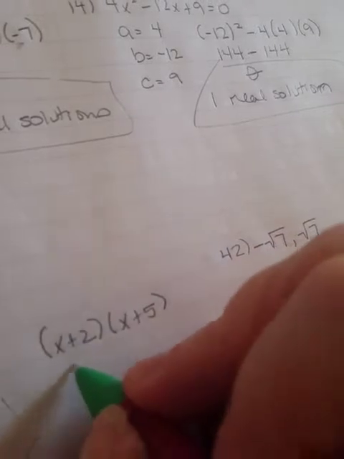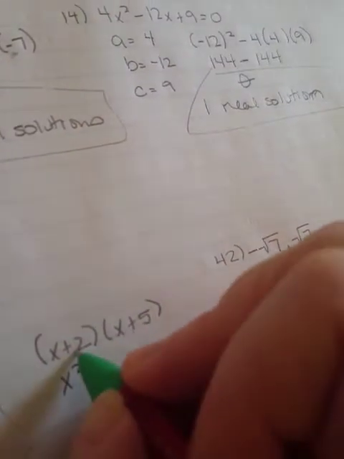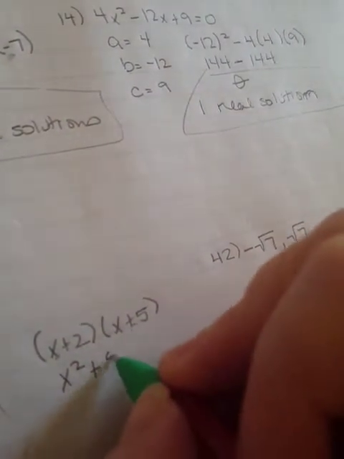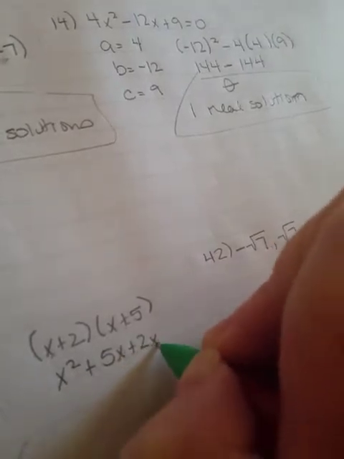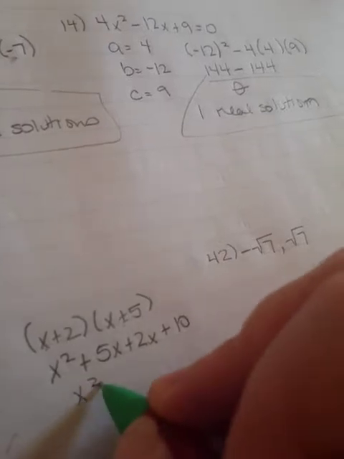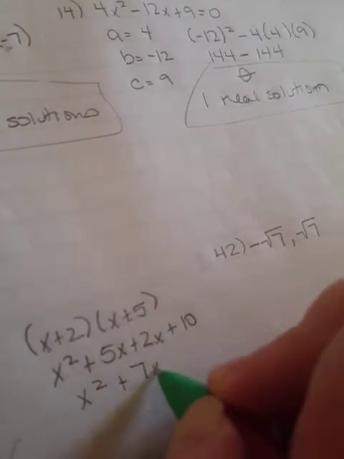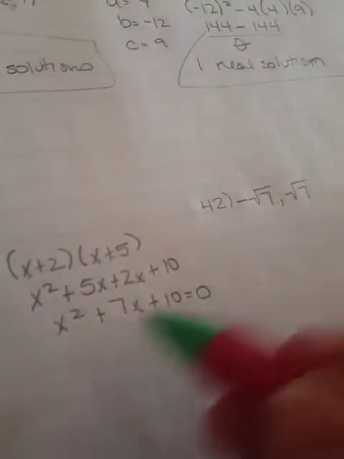We take this one and this one and we multiply them together. So we have x plus 2 times x plus 5. X times x is x squared plus 5x plus 2x plus 10. Combine like terms, x squared plus 7x plus 10 equals 0. And that is our equation.